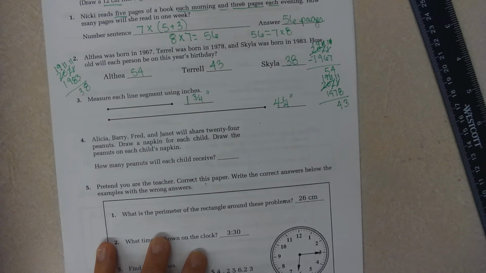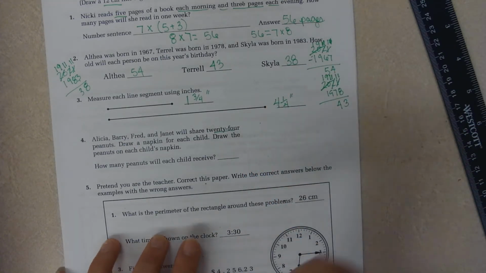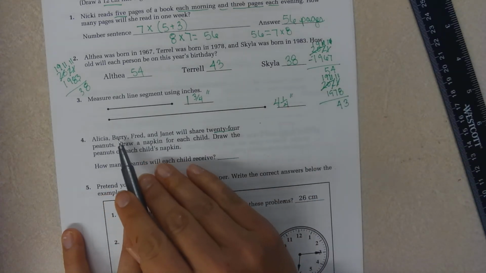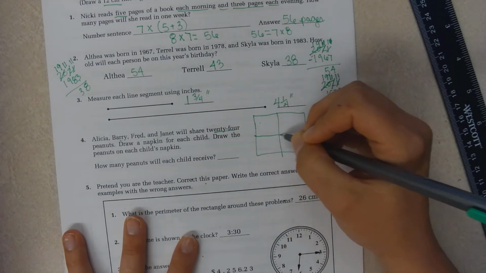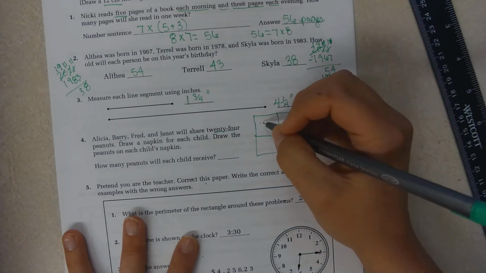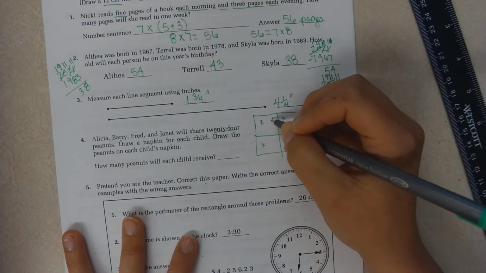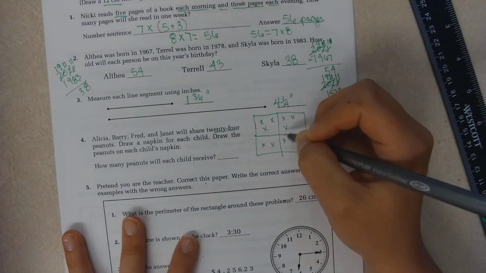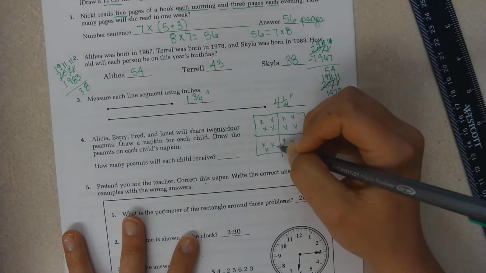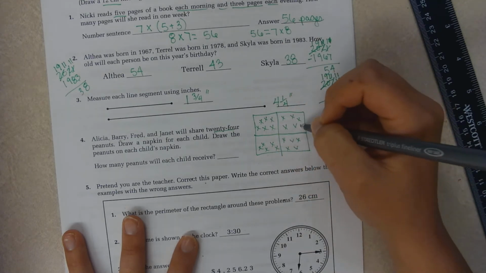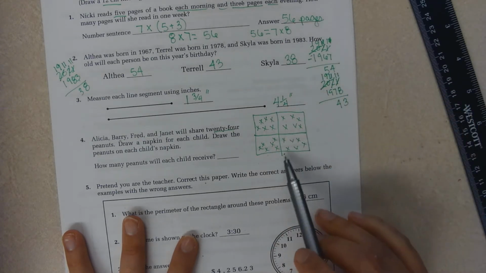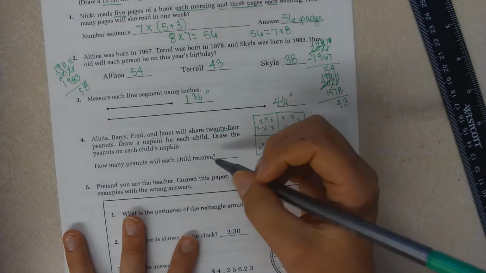Alicia, Barry, Fred, and Janet will share 24 peanuts. Draw a napkin for each child. Draw the peanuts on each child's napkin. So there are 1, 2, 3, 4. So I'm going to draw a square and cut it into fourths. And then I'm going to draw 24 peanuts. 4, 8, 12, 16, 20, 24. So how many's on each napkin? 3 plus 3 would be 6.